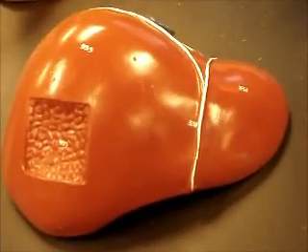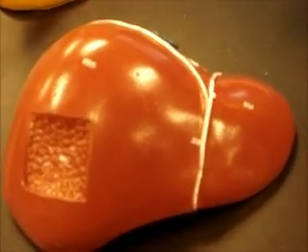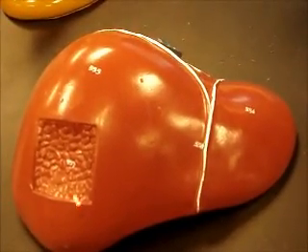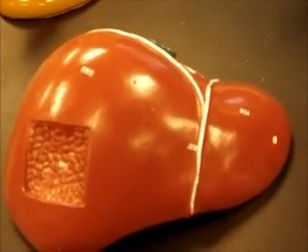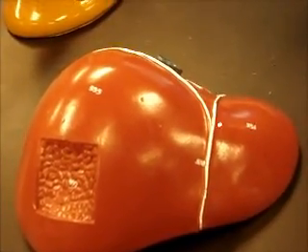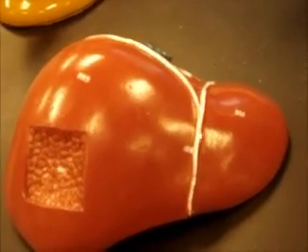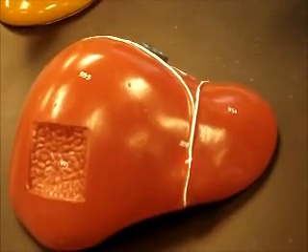You can see that it's divided by these white lines into lobes. The large lobe is the right lobe. This is the left lobe, much smaller. Right down the middle here, we have a ligament, sort of like the pulmonary ligament.